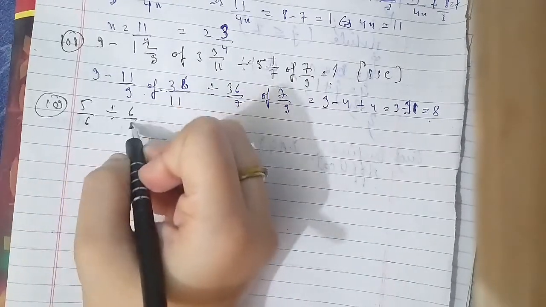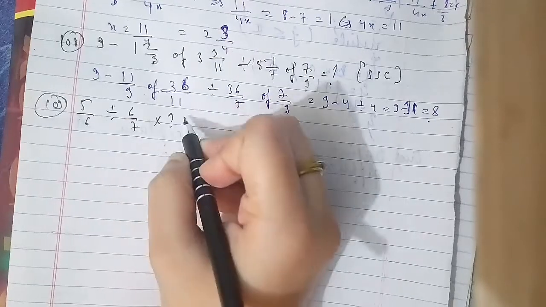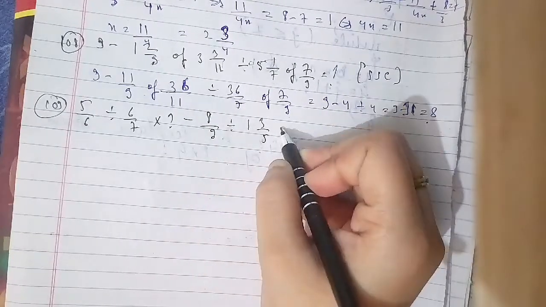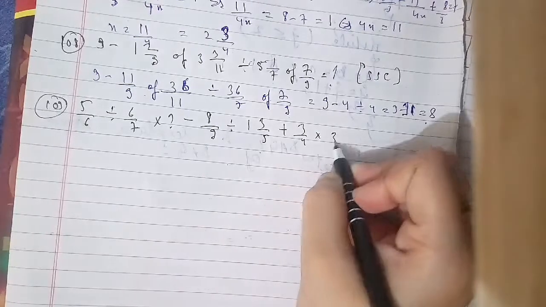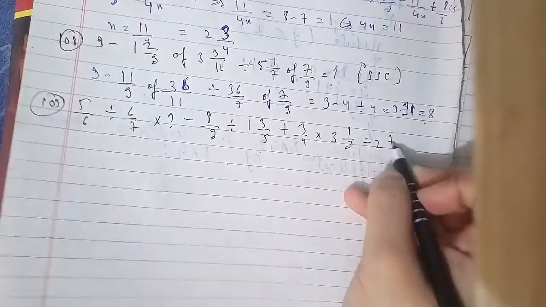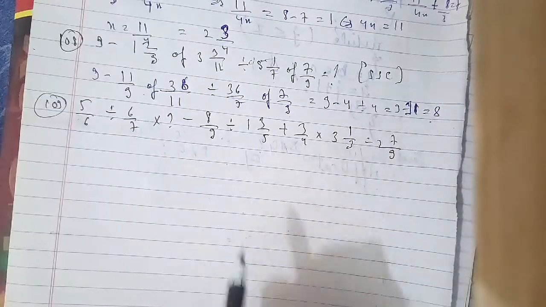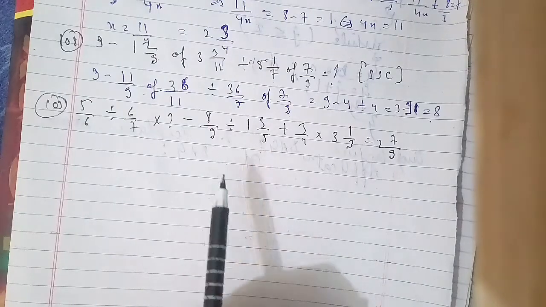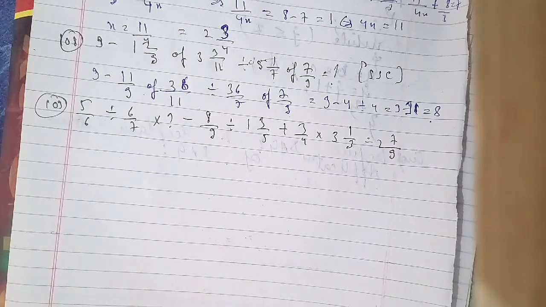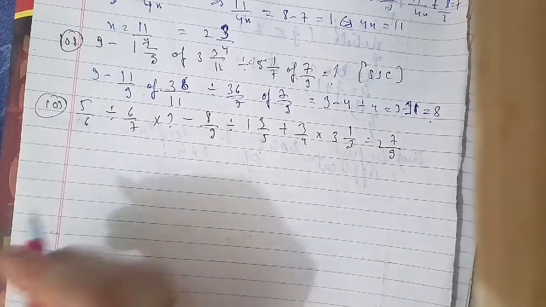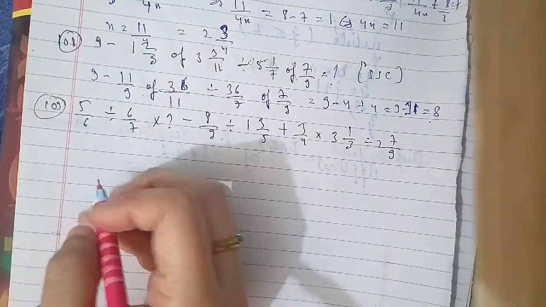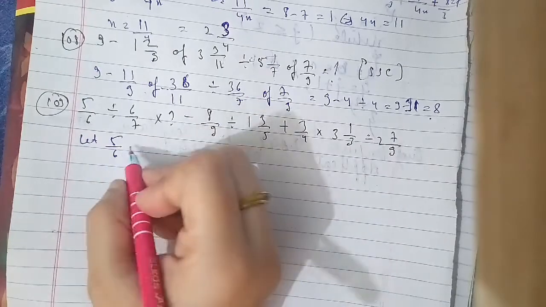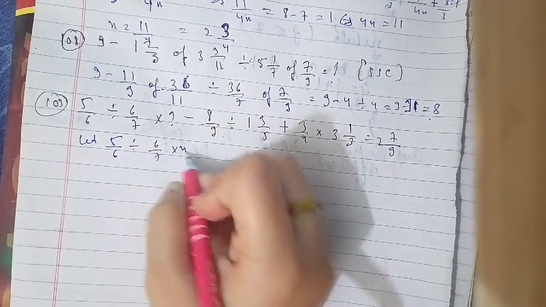For this we have to solve it out, so let's go ahead with the solution. Let 5 by 6 divided by 6 upon 7 into x, minus 8 upon 9 divided by 5 plus 3, 8 upon 5, plus 3 upon 4 into 10 upon 3, equals 25 upon 9 here.